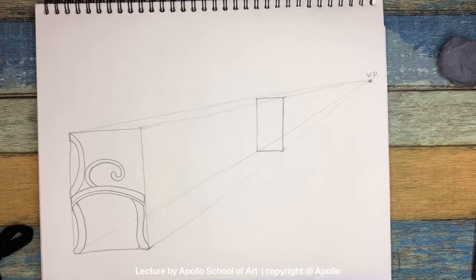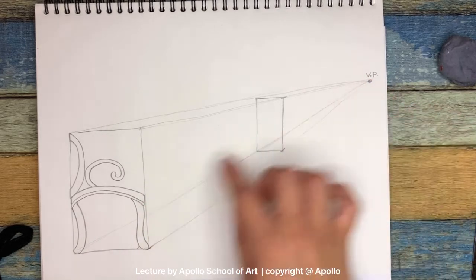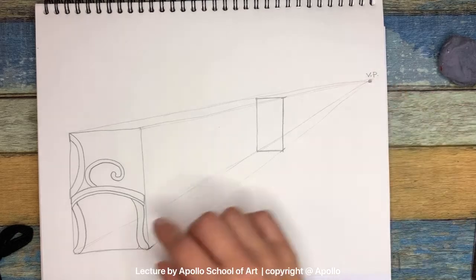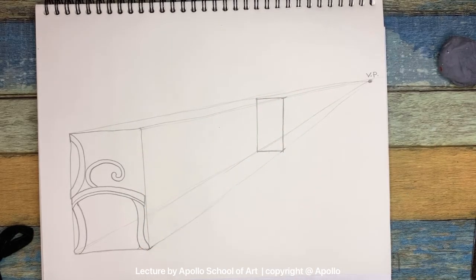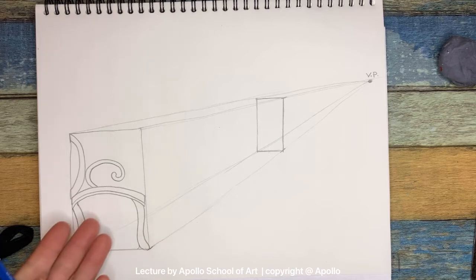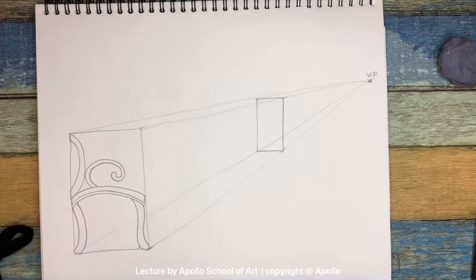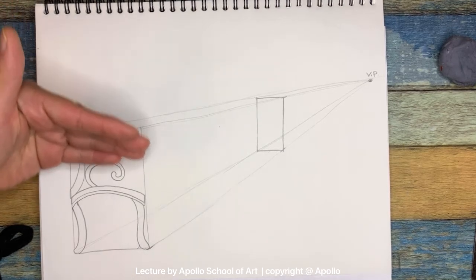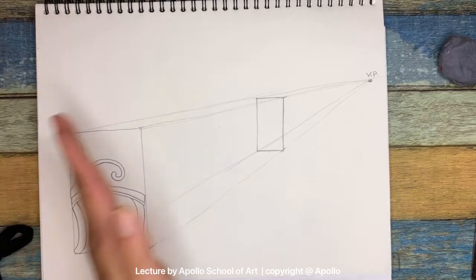Okay, so when you finish the design of the bench, now we have to connect everything to the vantage point to find the depth of the bench, right? Otherwise, it will just be 2D. It's not perspective. Perspective is something from 2D to 3D. So now let's transform the flat bench to 3D.